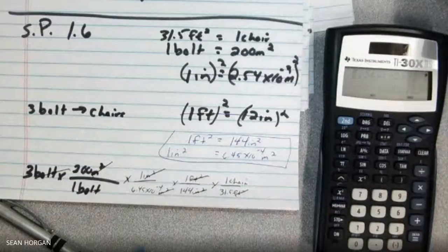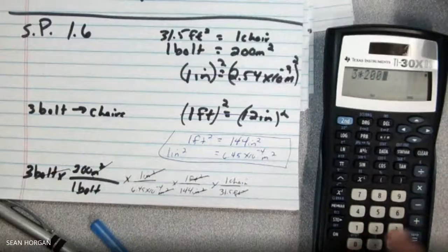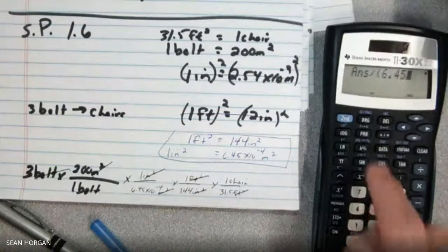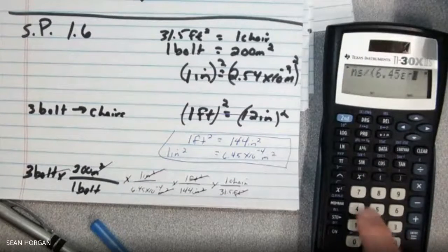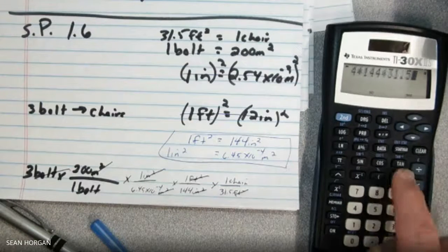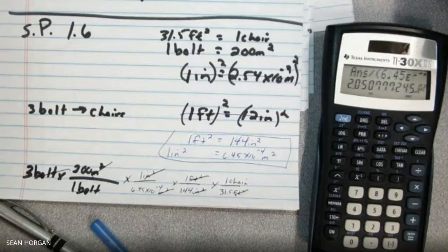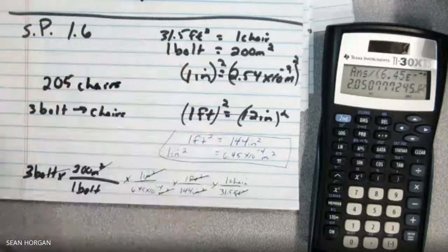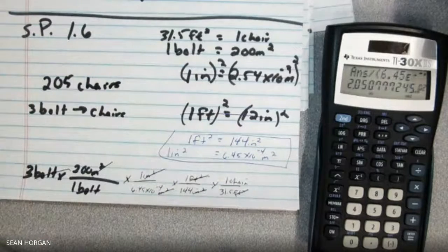So we'll clear it, and we'll put everything in. 3 times 200, divided by, open parenthesis, 6.45 E negative 4 times 144 times 31.5, close parenthesis. We end up with 205 chairs. Well, pretty close, right? 205. Okay? Any questions? Good. Love hearing that.